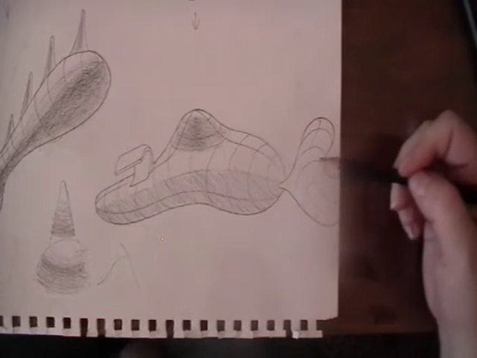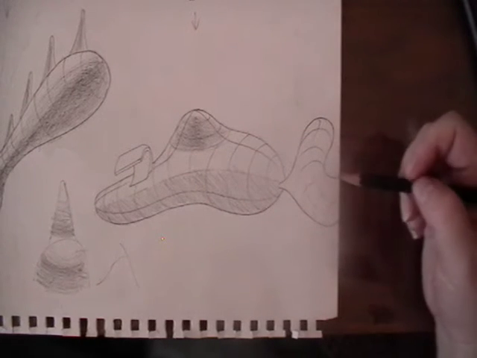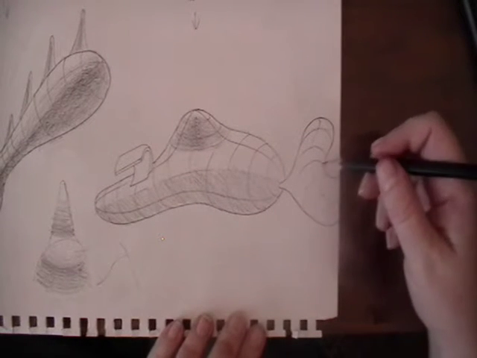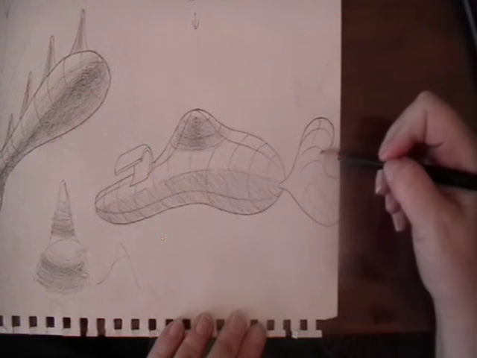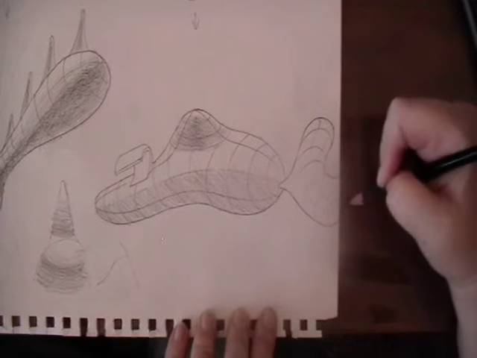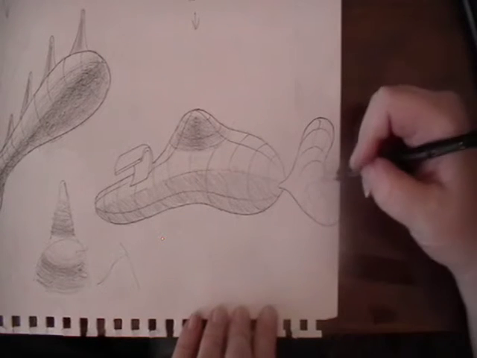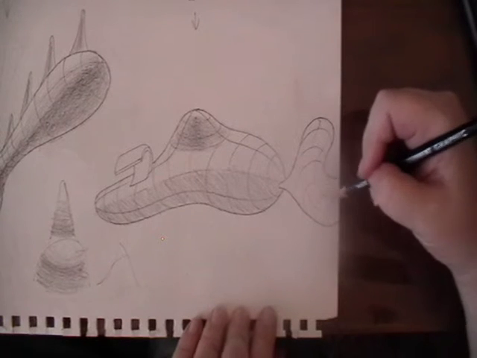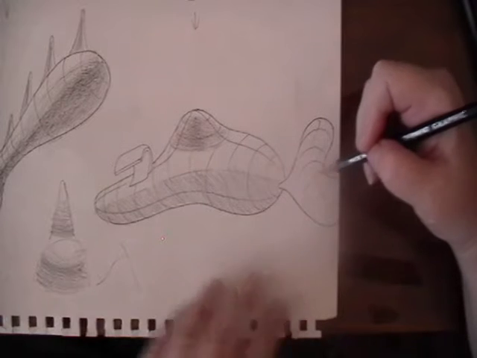Okay, so now we have this one over here, and this one's kind of interesting. I kind of wanted to do something different with it. It should go over that way. I wanted this to look like it has some wrinkles in it.